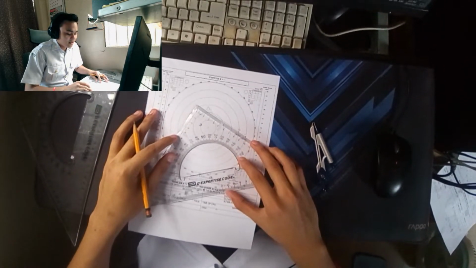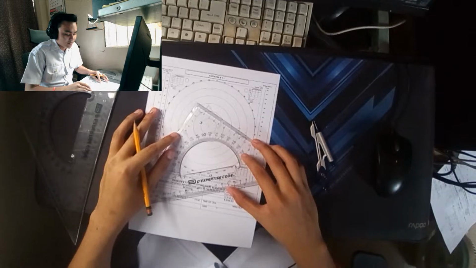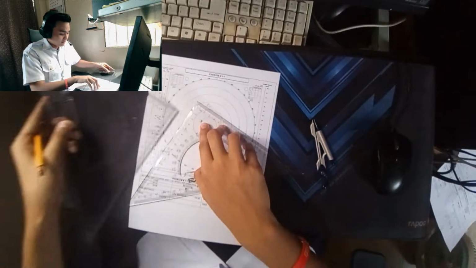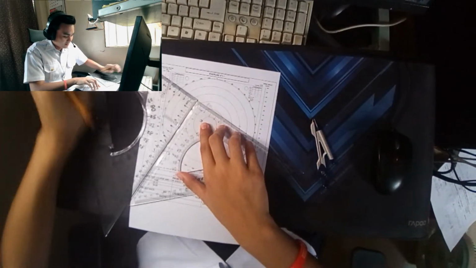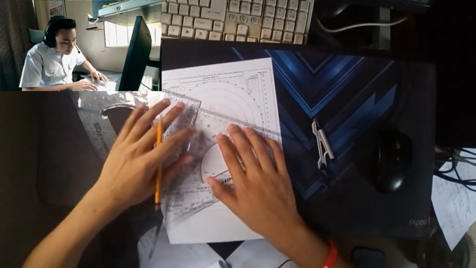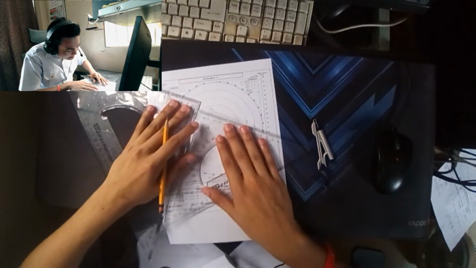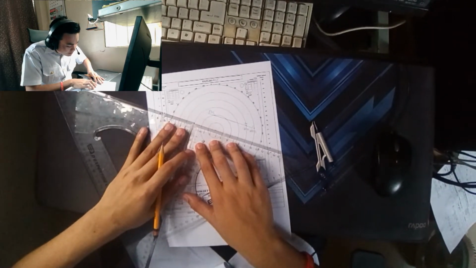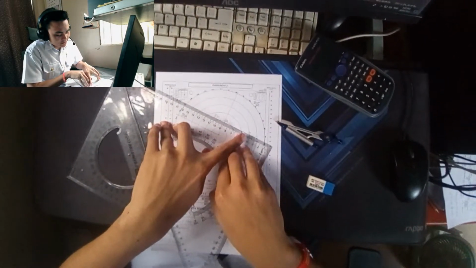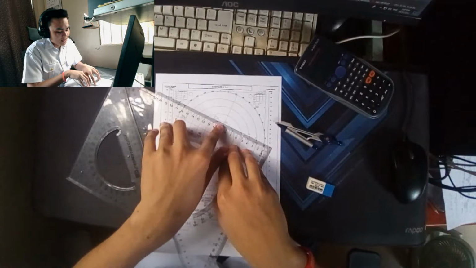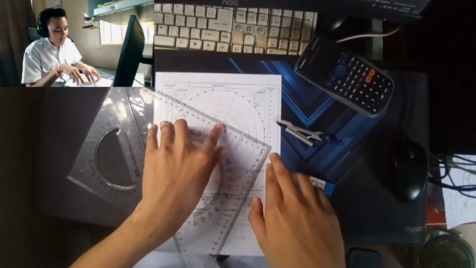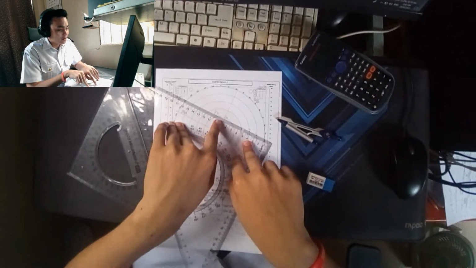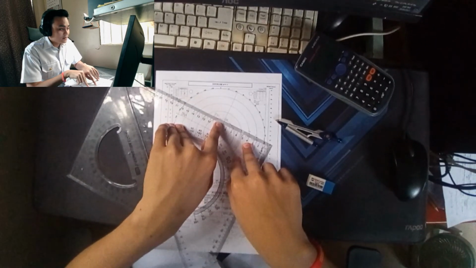And the next is to get your DRM. You will transfer this line to your position, at the center of this plotting sheet, with the use of your triangle ruler. We have drawn our relative motion line by connecting point R to point M, and then extended that line until you reach your ship's position.